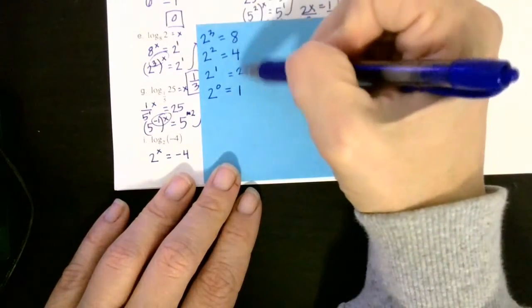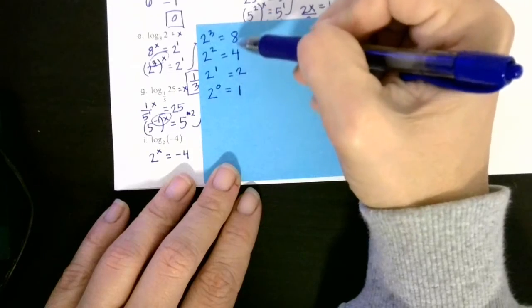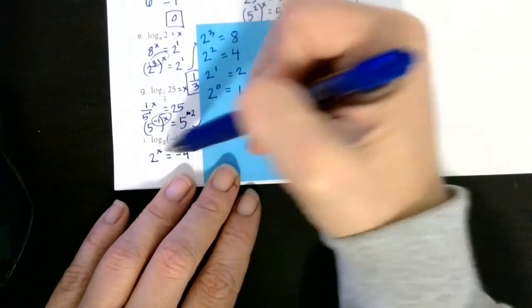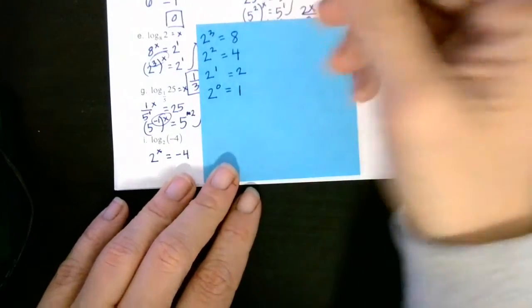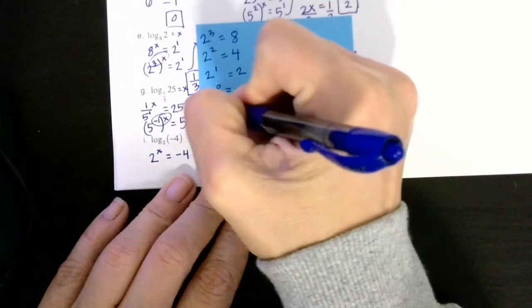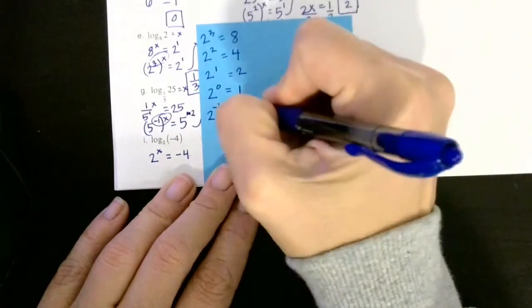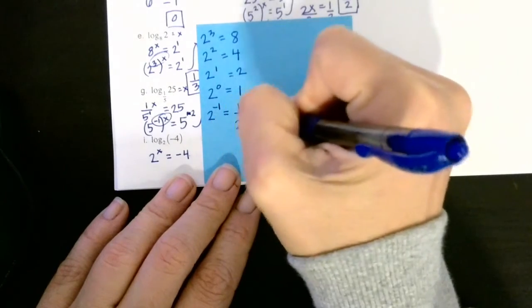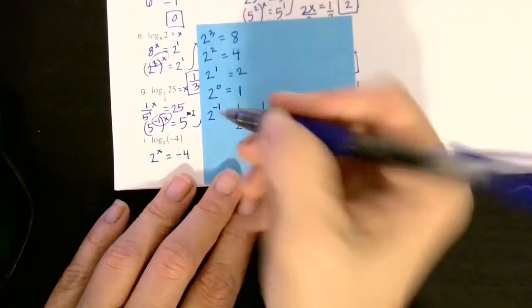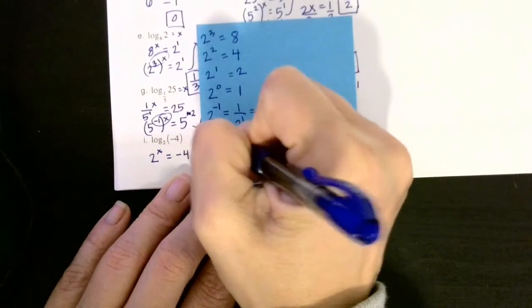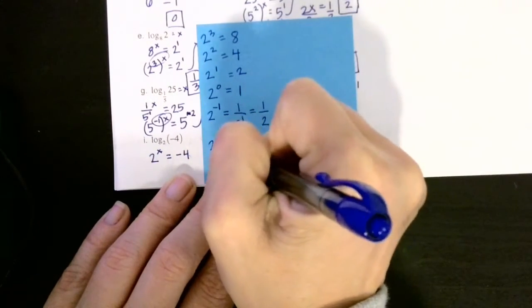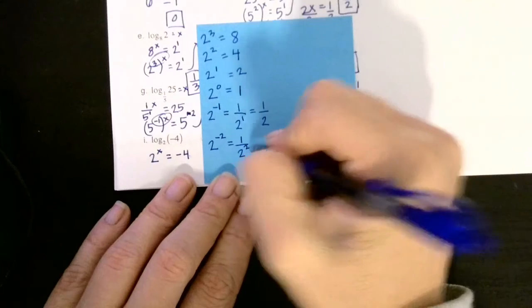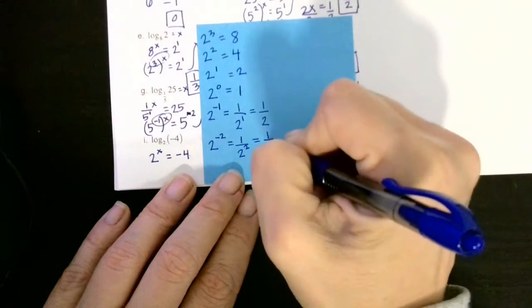Okay, so all of these right now are positive numbers, right? But this is saying 2 to some power is a negative number. So let's look into our negatives. 2 to the negative 1 is the same thing as 1 over 2 to the 1st power, which is 1/2. 2 to the negative 2 is the same as 1 over 2 squared, so that's 1/4.